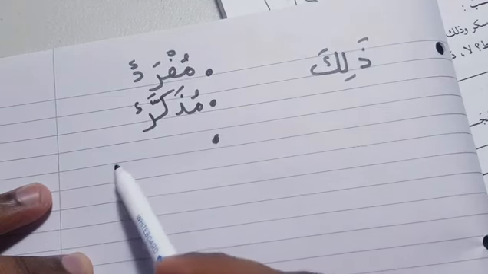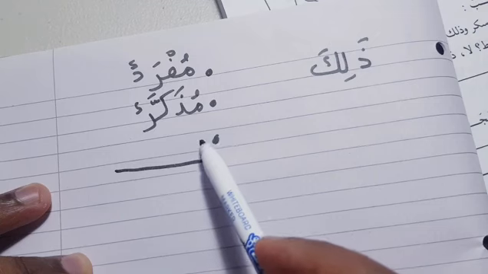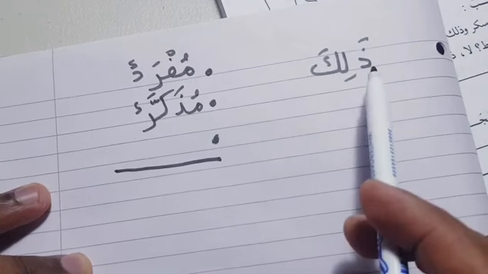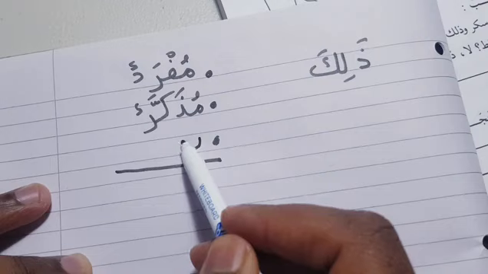This is where the difference lies here. With هذا we said it has to be close, قريب. But with ذلك, the object has to be بعيد.